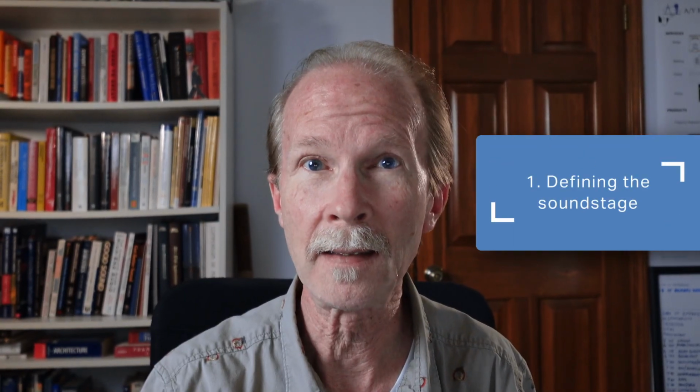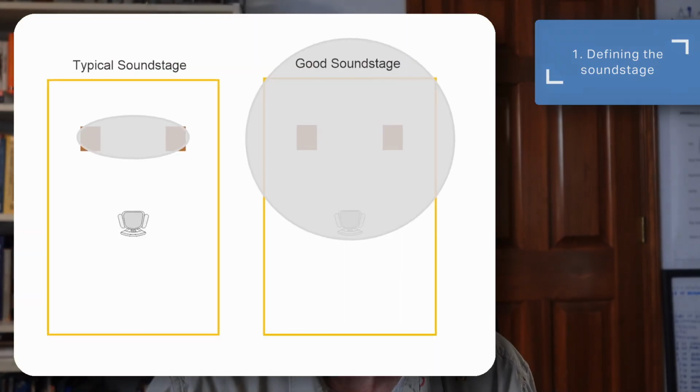1. Defining the soundstage. The soundstage is the apparent physical size of the musical presentation, versus imaging, which to me is about the instrument's size and its boundary in space, and the location within the soundstage of these individual instruments.